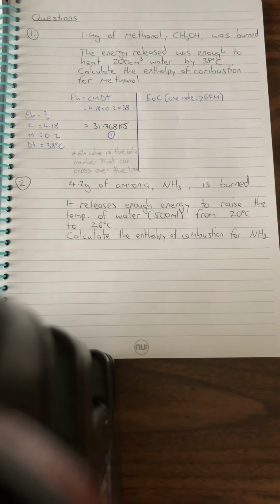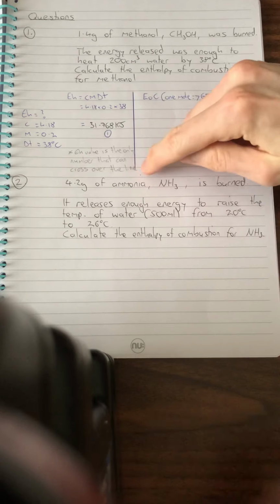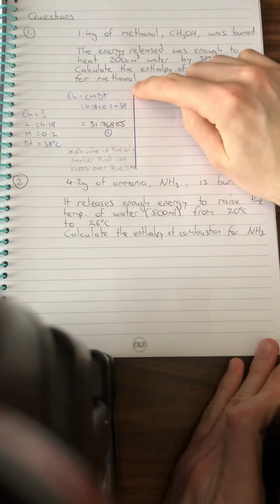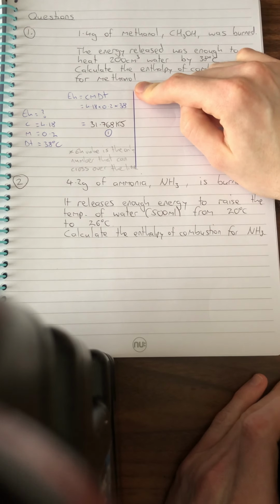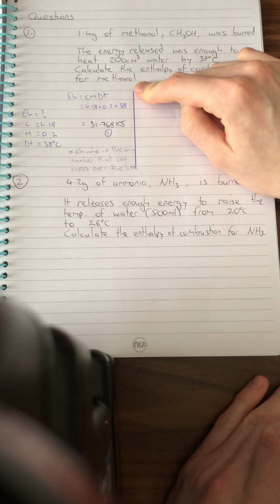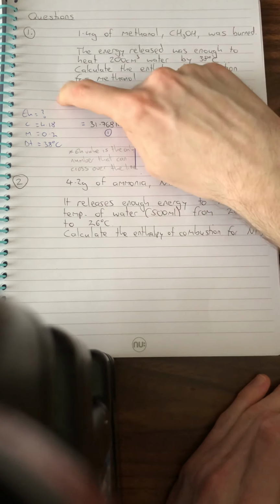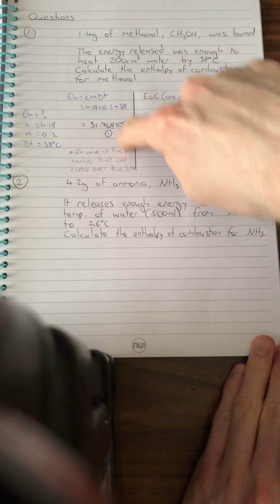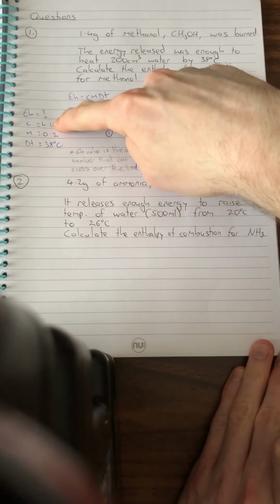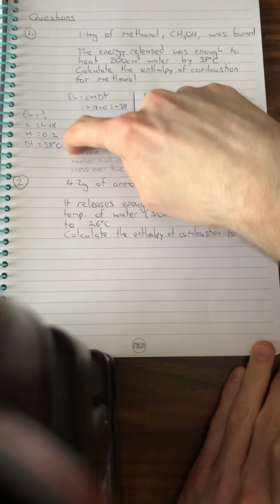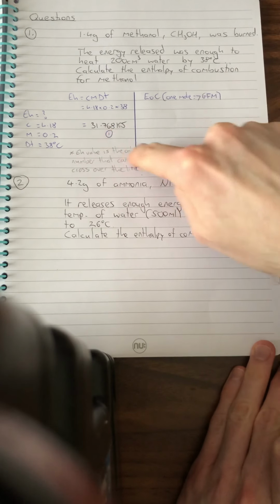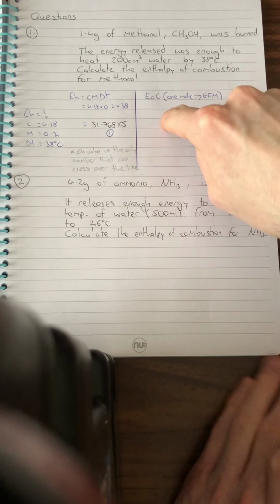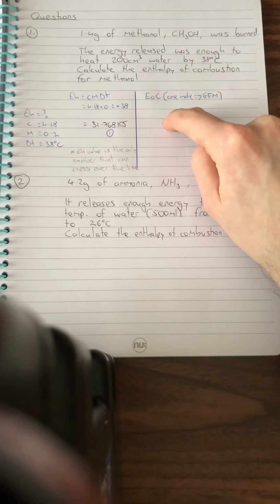There's a reason that we split this page here. This is a very special line. The only value that can cross over this line is the EH value. So 31.768 we can bring over to this side. We can't bring over C, we can't bring over the mass, we can't bring over the temperature. It's only EH that can cross over here.